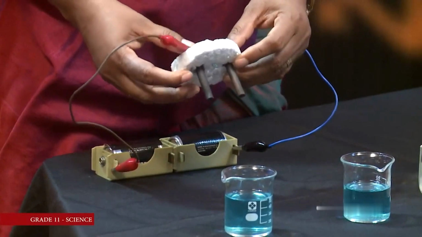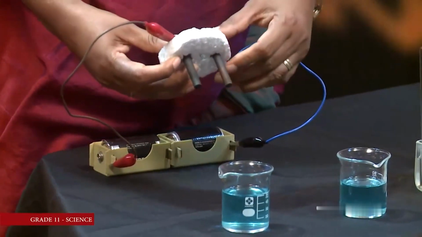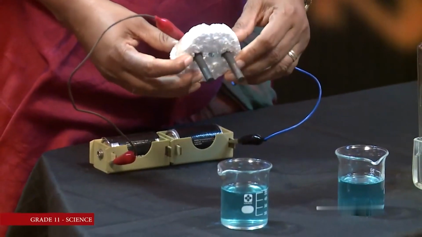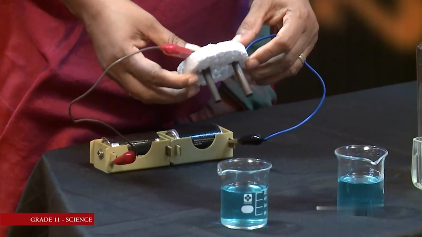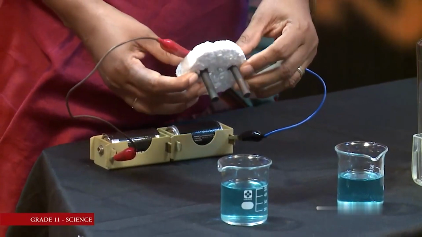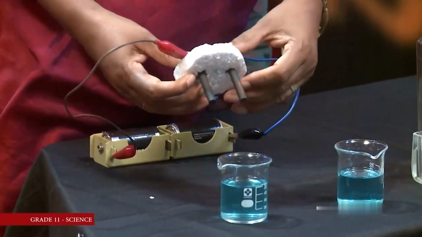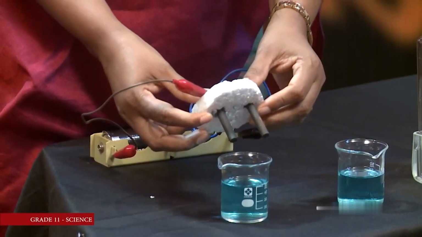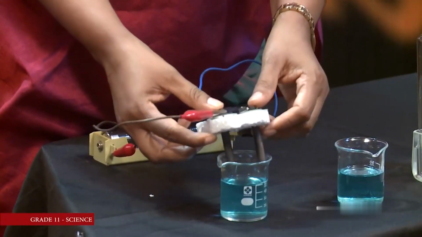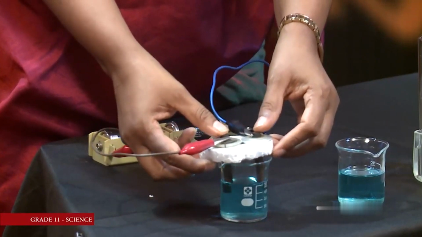See, two carbon rods, inert electrodes, okay? Now I am going to place these two carbon rods in this copper sulfate solution. This is aqueous copper sulfate solution, children. See what happens when I place these two rods in this solution.